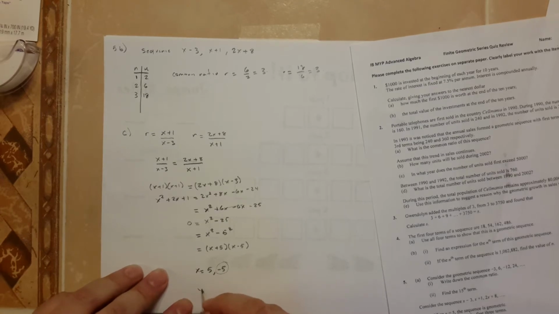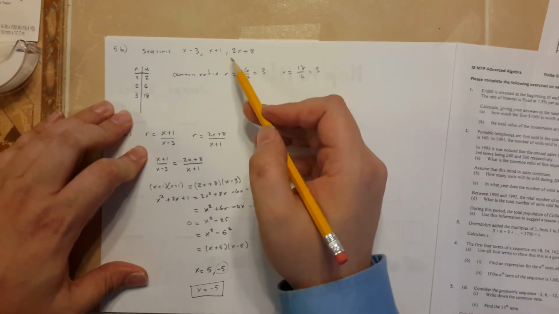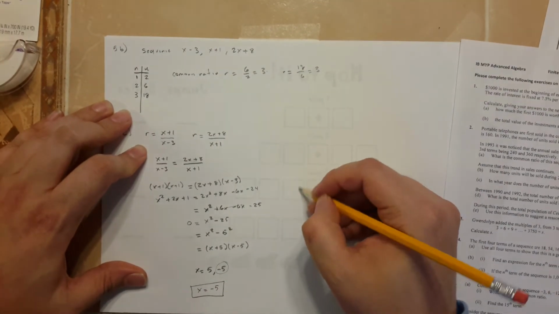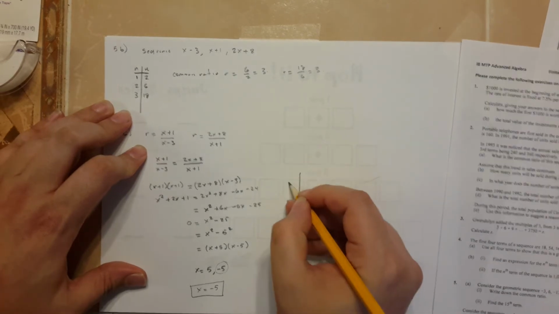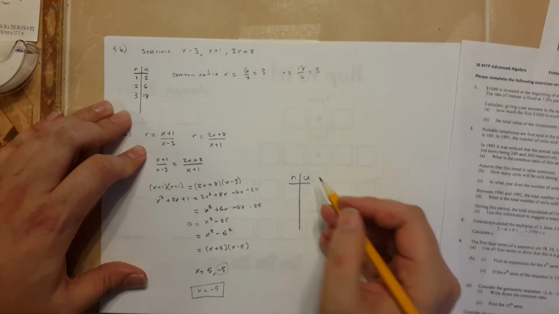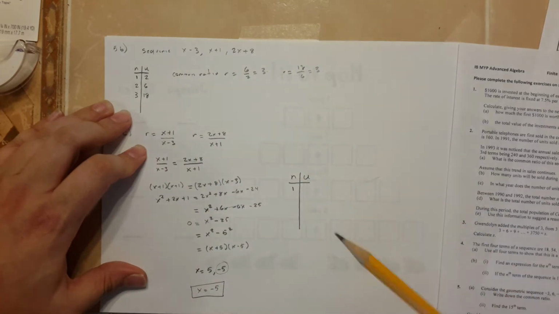Oh, so here we go. So find the other value of x. All right, so we know that. And then for this value of x, find the common ratio. Well, we can do that. That's fine. So if we know that x equals negative 5, and that's what we're going to go with here, we can go ahead and plug it back into our original sequence. So let's just go ahead and make a table. I'm going to make a table right here. And this is our n values and u.